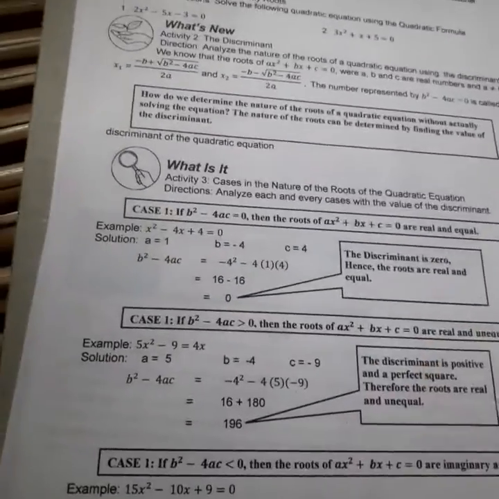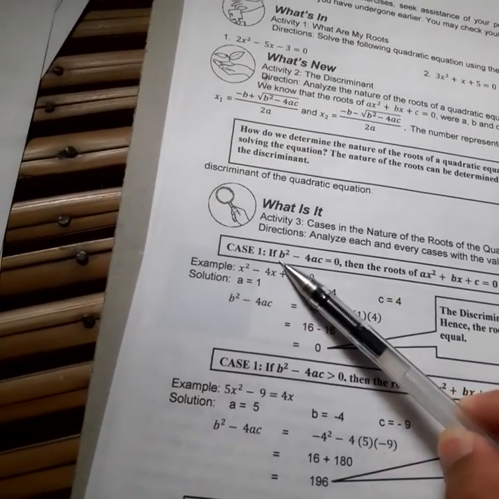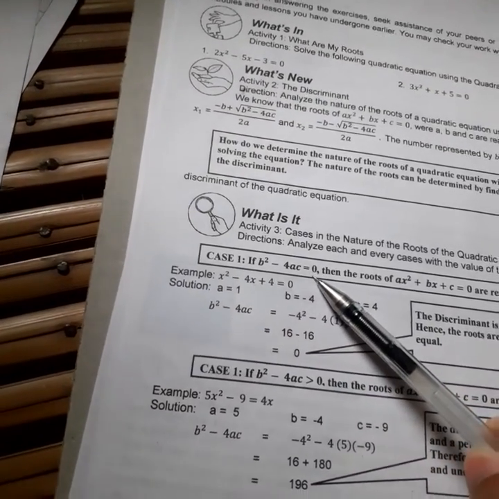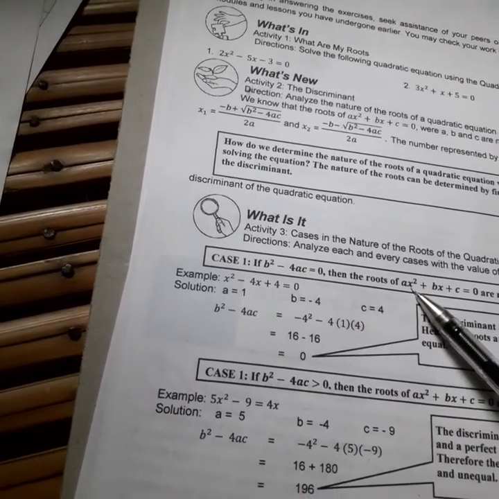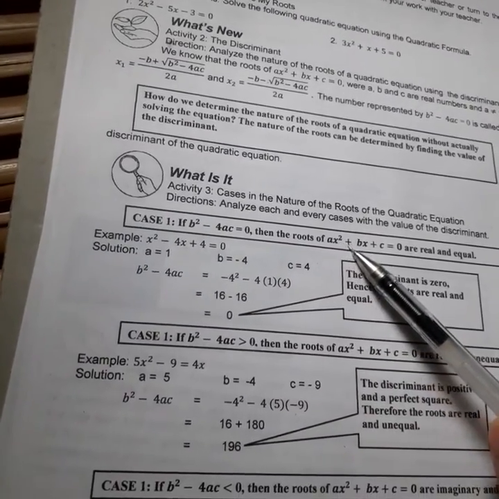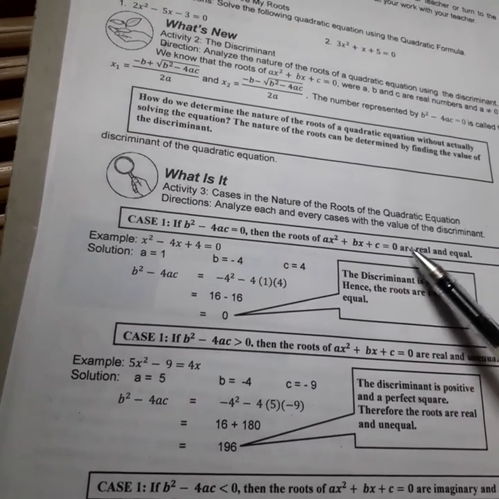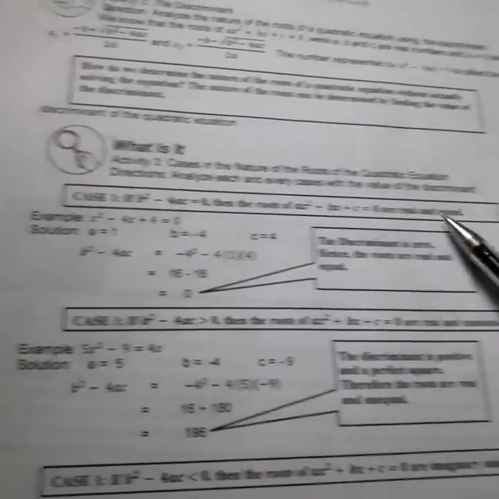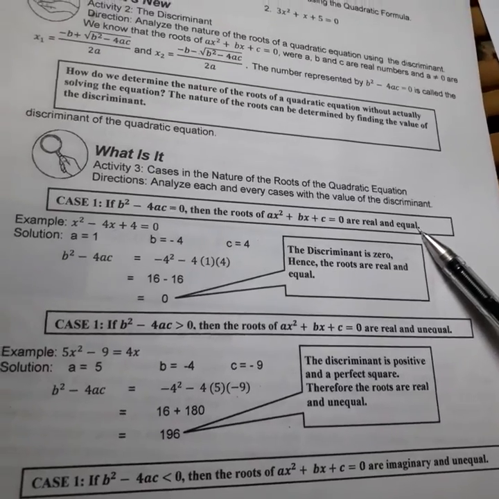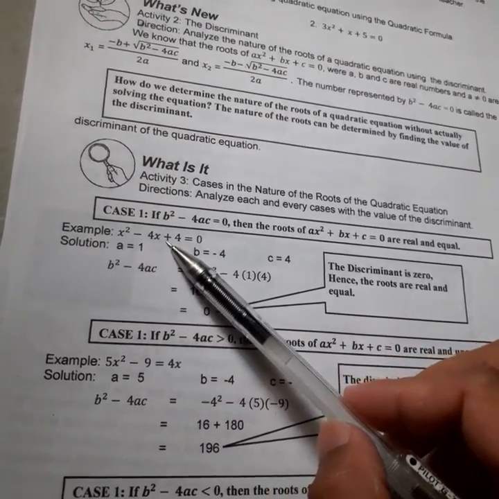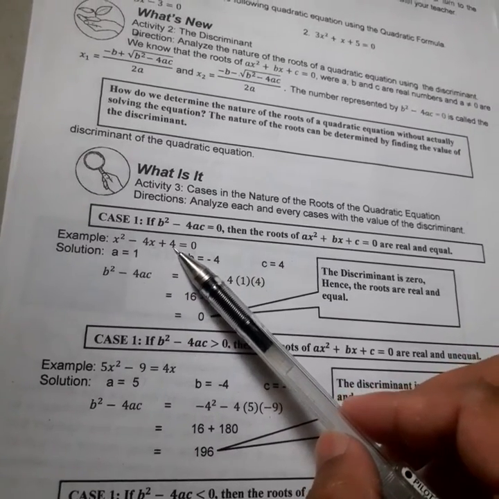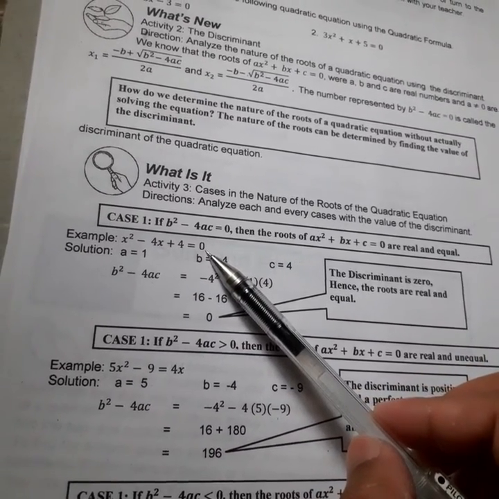Okay, it says here that if b squared minus 4ac is equal to 0, then the roots of ax squared plus bx plus c equals 0 are real and equal. Okay, example, we have x squared minus 4x plus 4 equals 0.